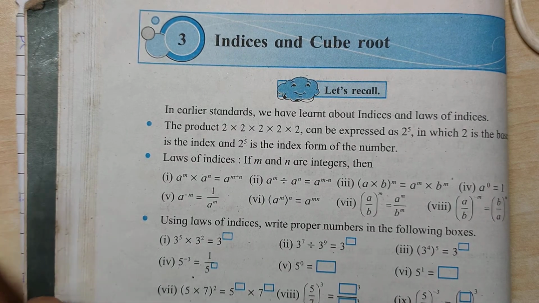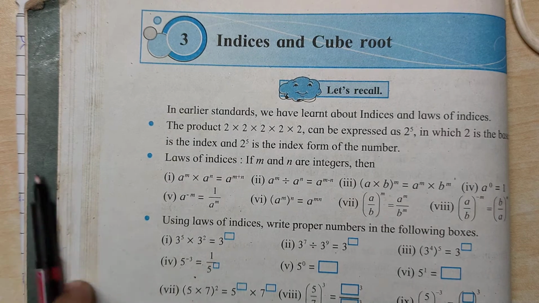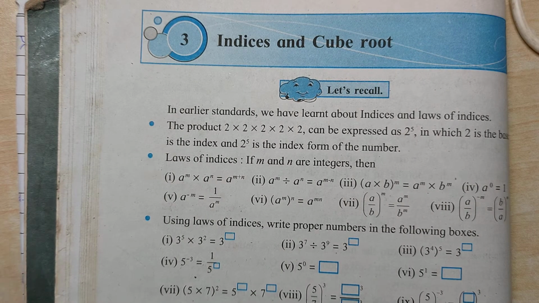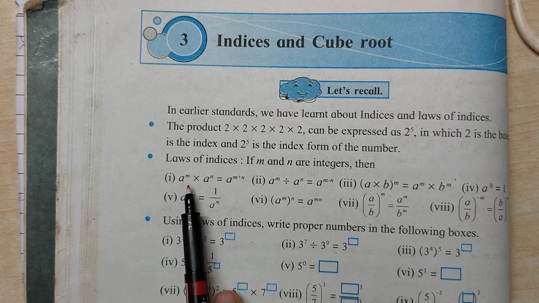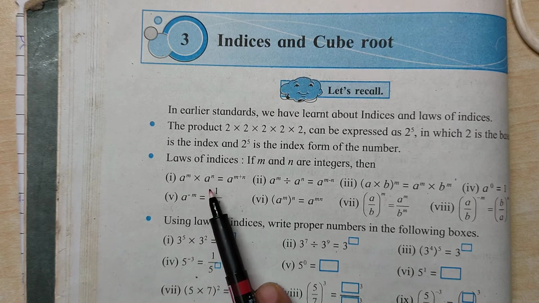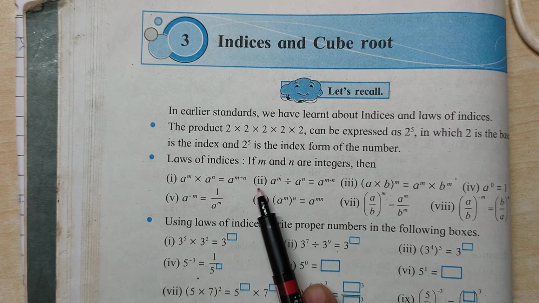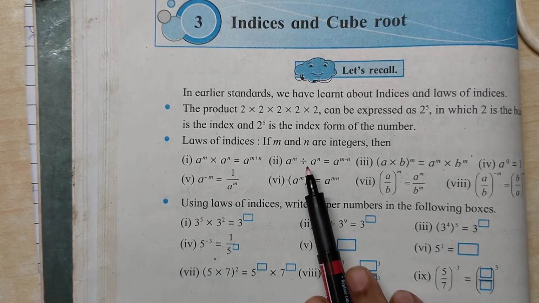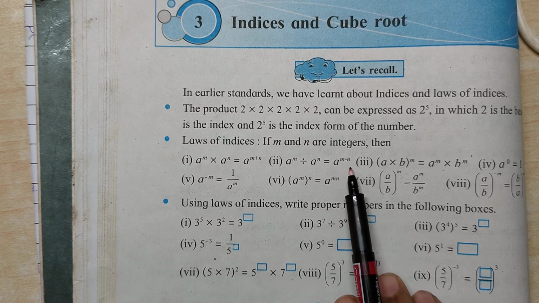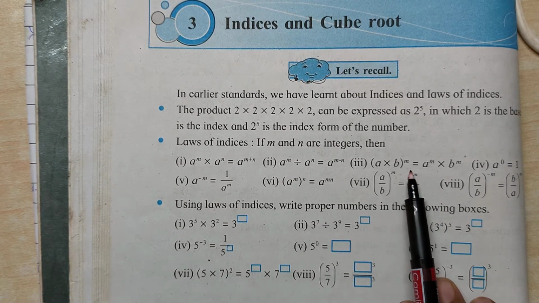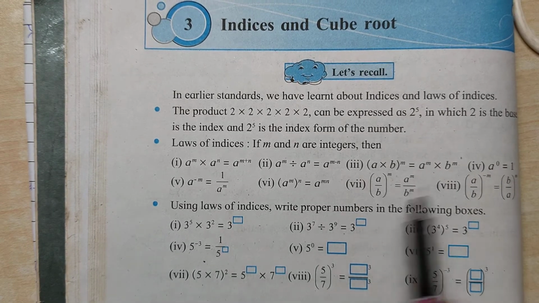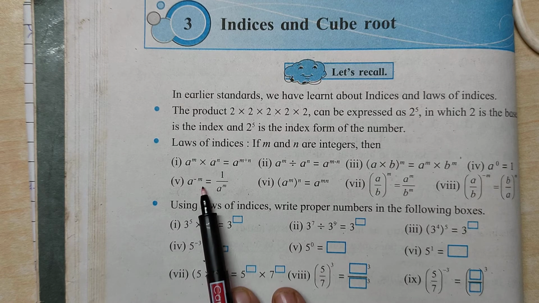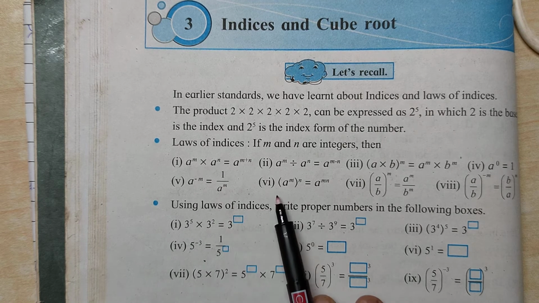First law is, we are going to learn. We have learned them, but now we recall them. A raised to m into a raised to n is equal to a raised to m plus n. A raised to m divided by a raised to n is equal to a raised to m minus n. A into b raised to m is equal to a raised to m into b raised to m. A raised to 0 is equal to 1. A raised to negative m is equal to 1 upon a raised to m.